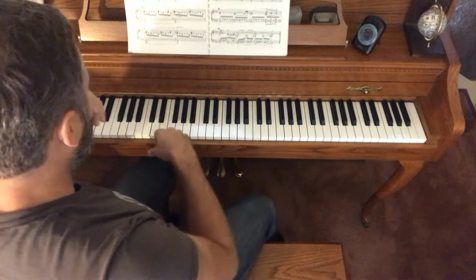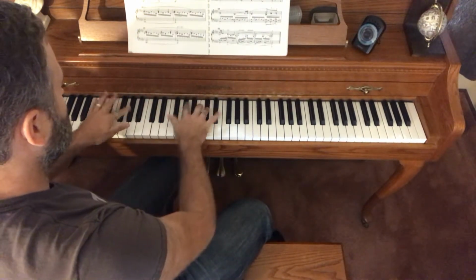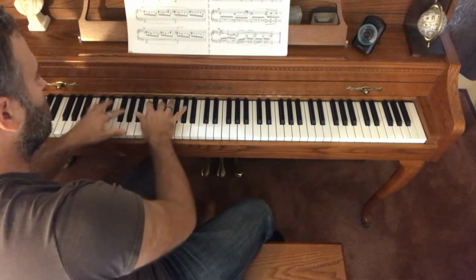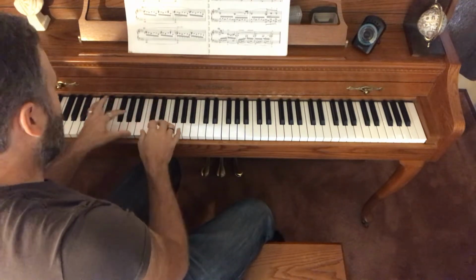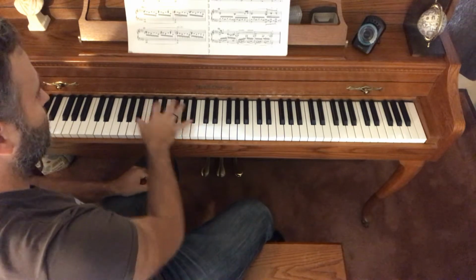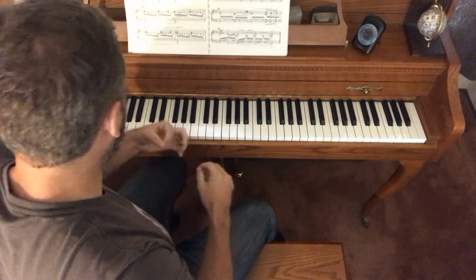Okay, so now this is how it sounds. And then we go. Okay, what's happening here? Well, let's look at the notes. We have these notes here. We have another chord inversion. But what chord is it?